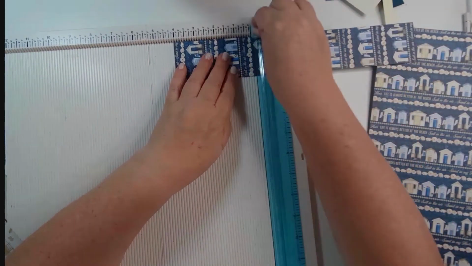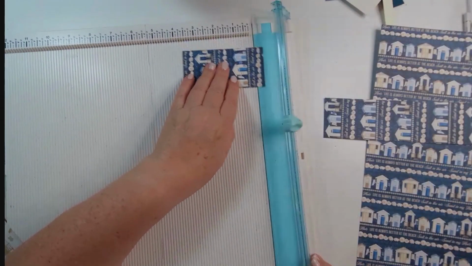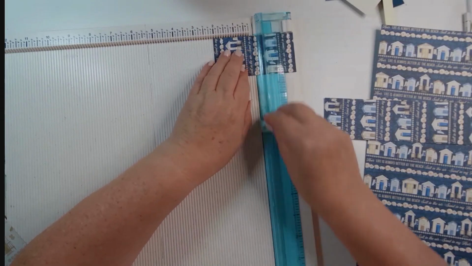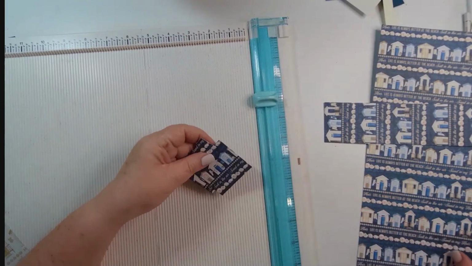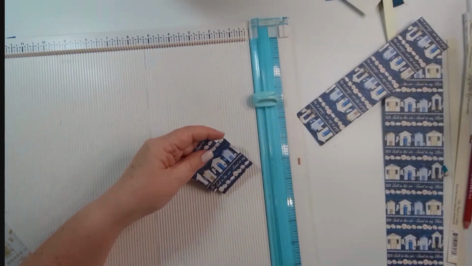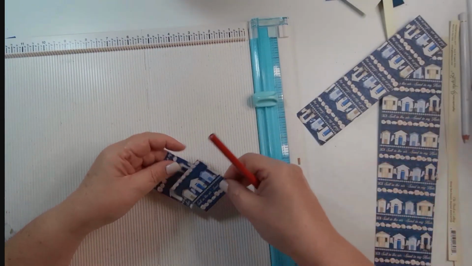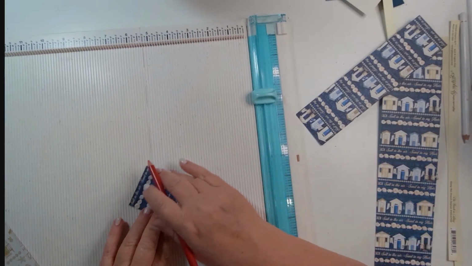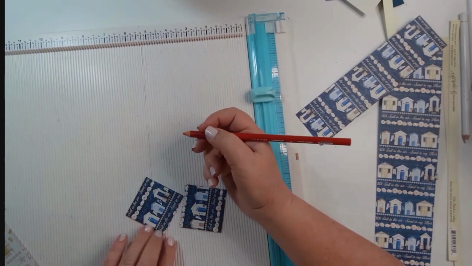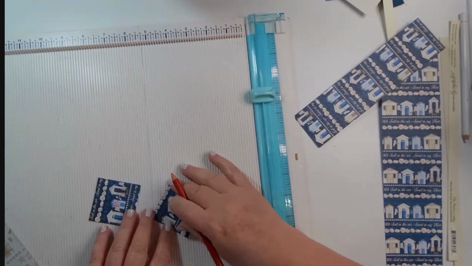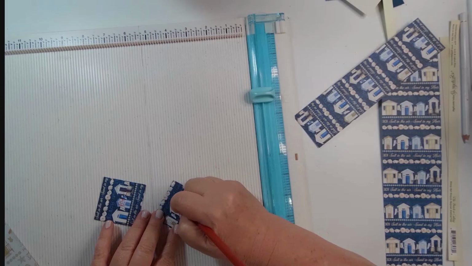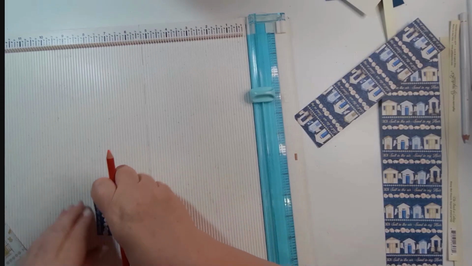I'm going to cut 2 inches and 2 inches. So I have 2 2-inch squares. This is B4-1 and B4-2.